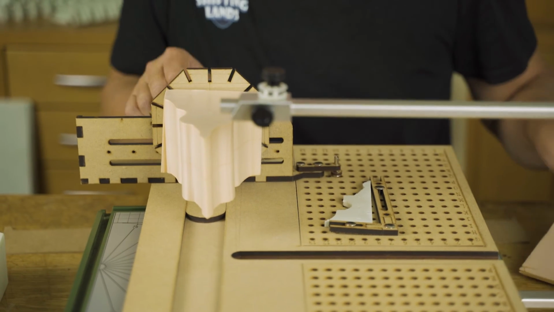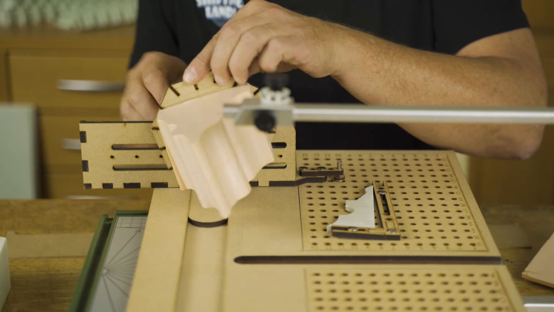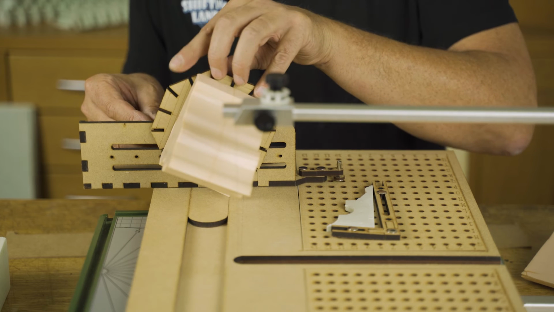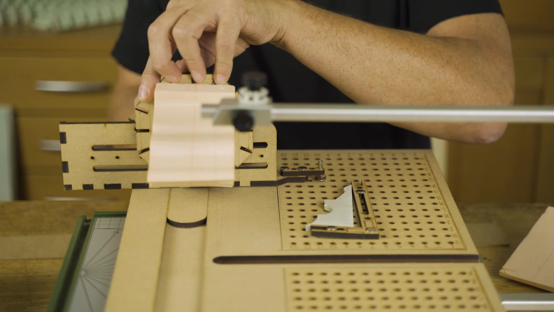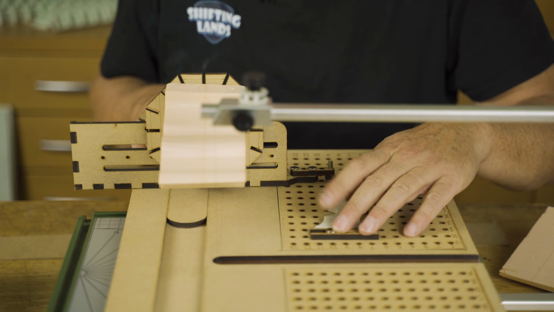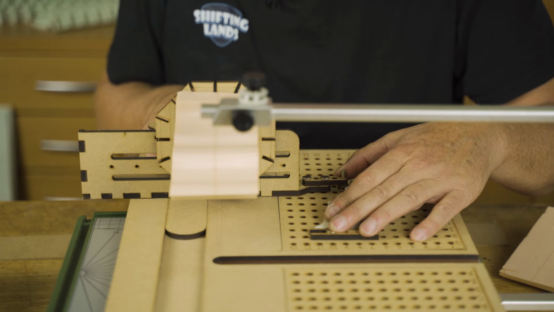Number 2. Okay, let's make a square, so I won't annoy you too long. A four-sided shape, I mean. There we go.